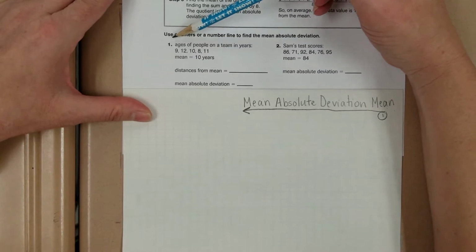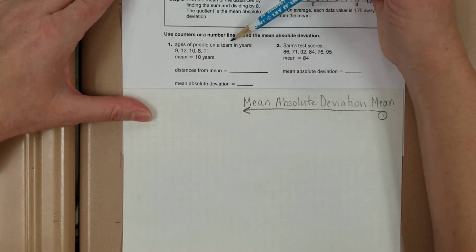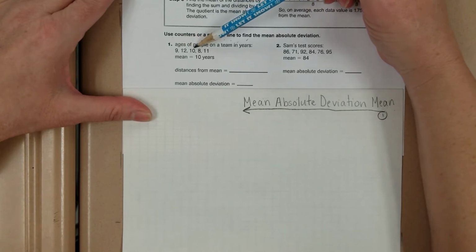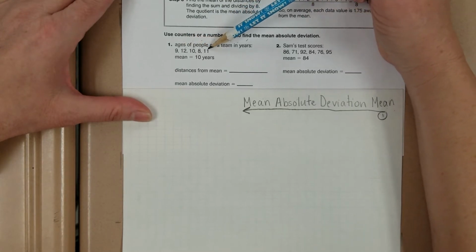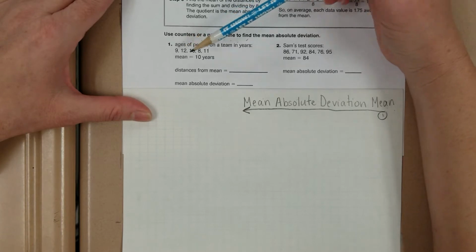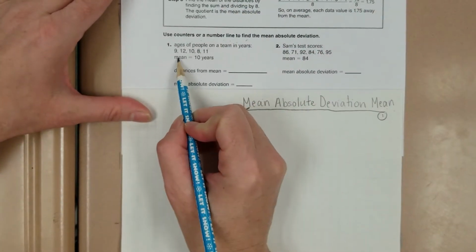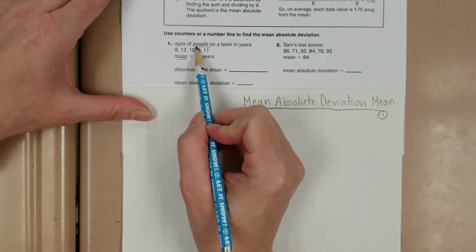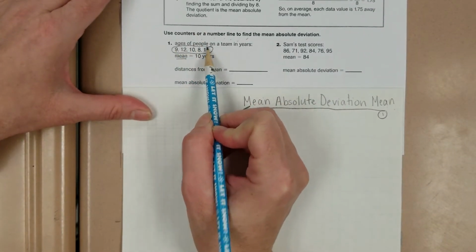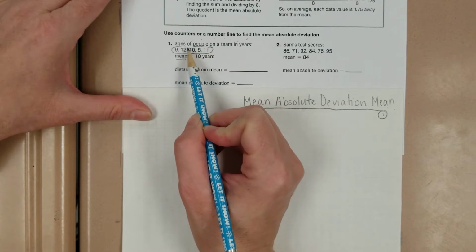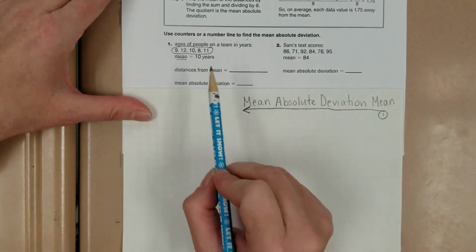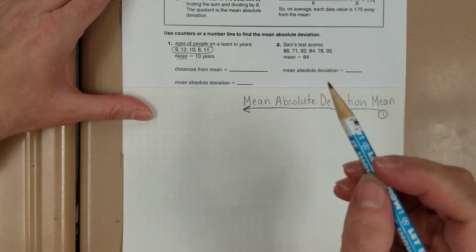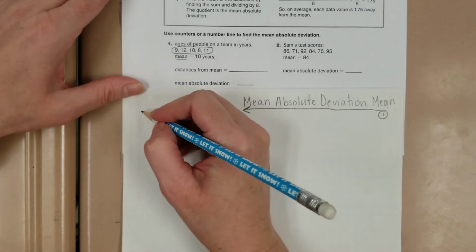For question number 1, ages of people on a tennis team in years. We have 9, 12, 10, 8, 11. Now, the beautiful part here is that they actually calculated the mean for you. If they didn't, we would have added up the years and divided by 1, 2, 3, 4, 5, and that would have given us 10 years. So the mean is 10.